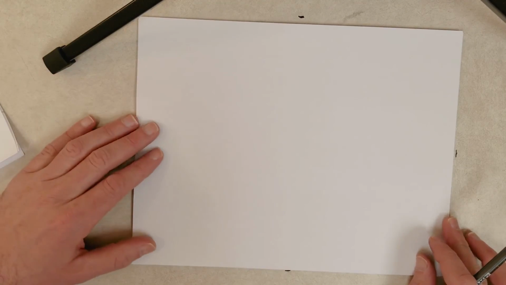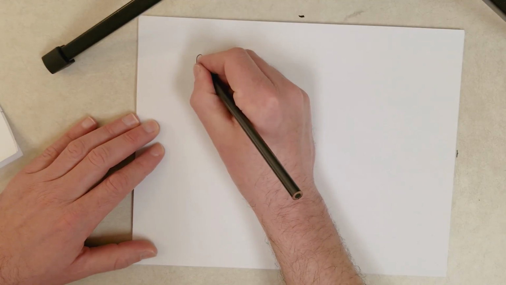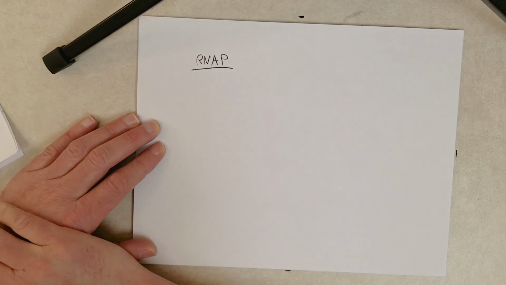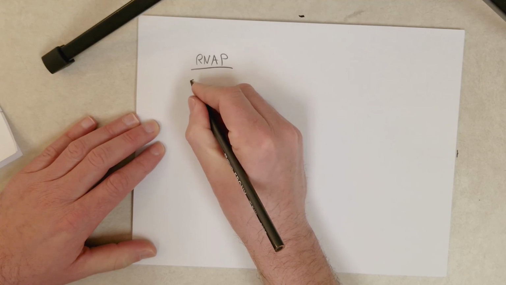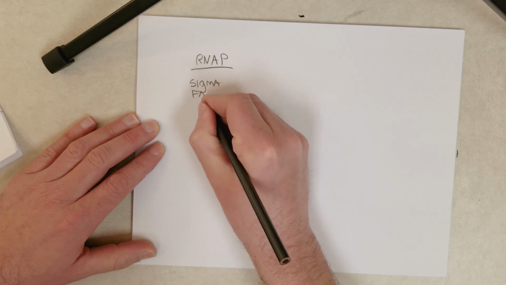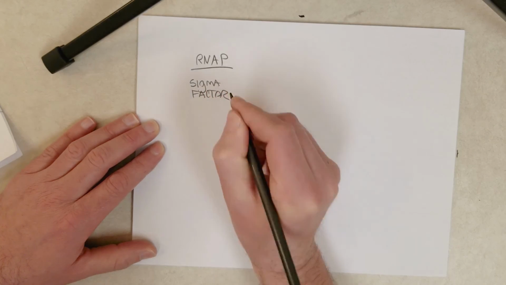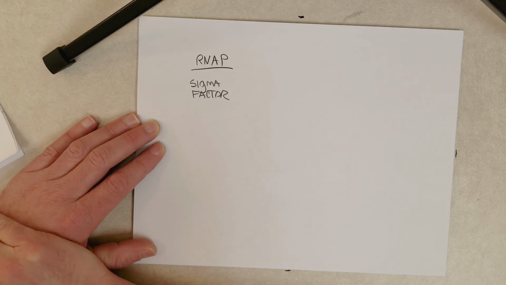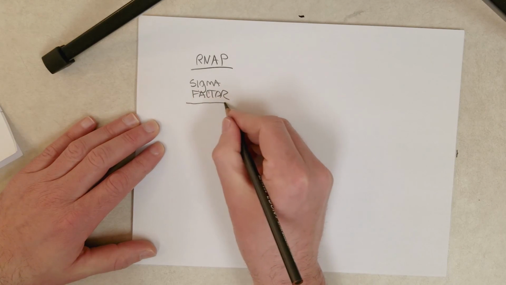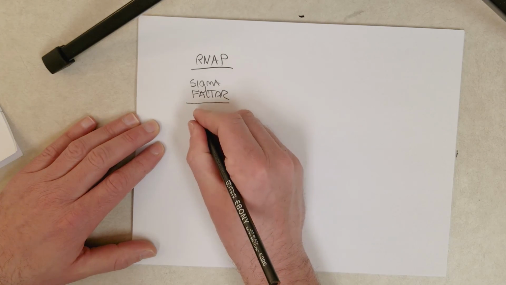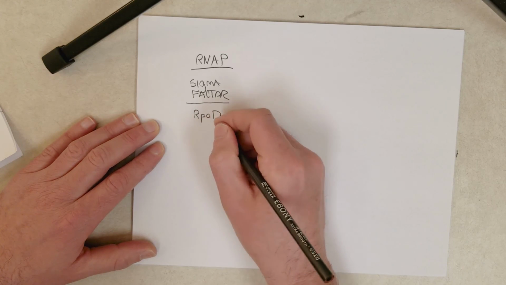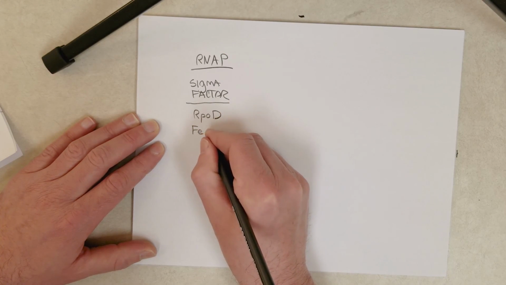Okay, so let's go back to RNA-P, the RNA polymerase in E. coli. Now we talked about the structure, and there was that sigma factor. It turns out there are, I think, seven different sigma factors in E. coli. So 7 different genes that encode a sigma factor. So there are 7 different types, and we don't need to memorize these.